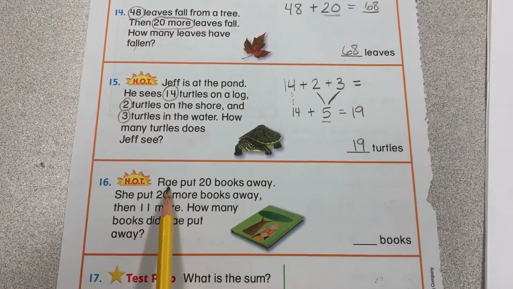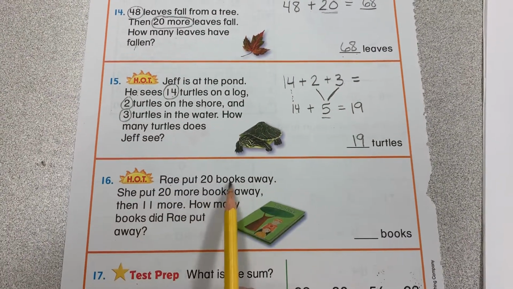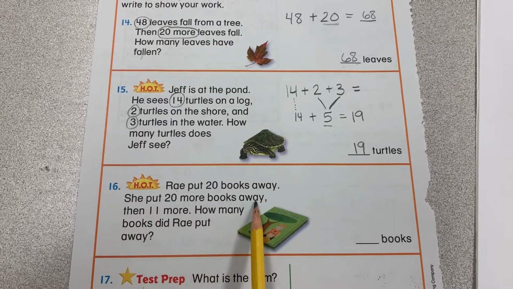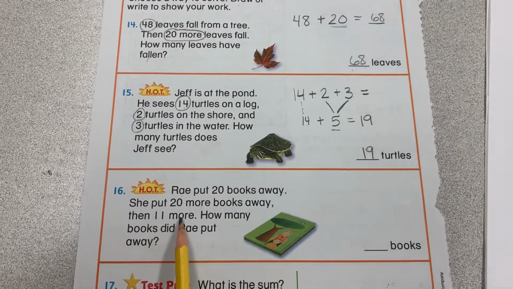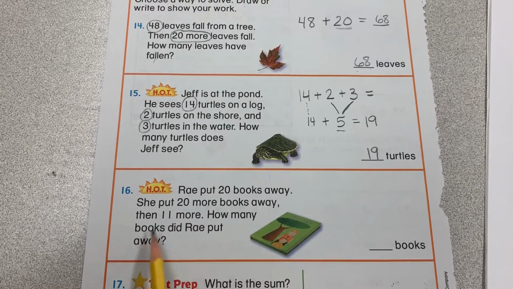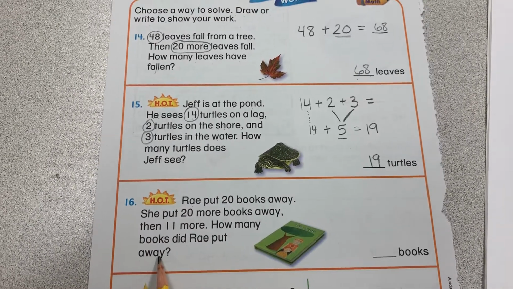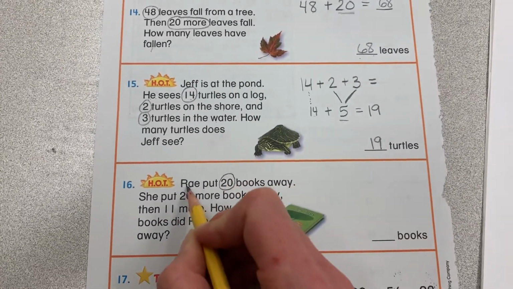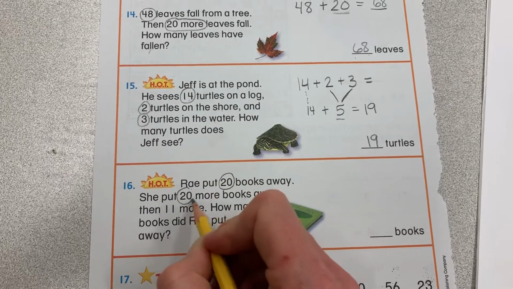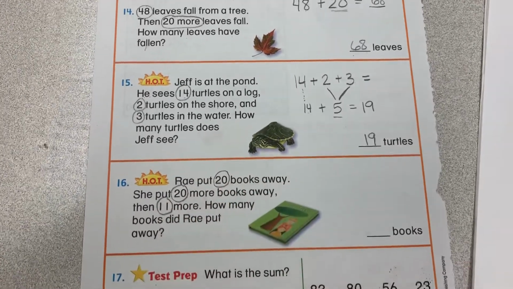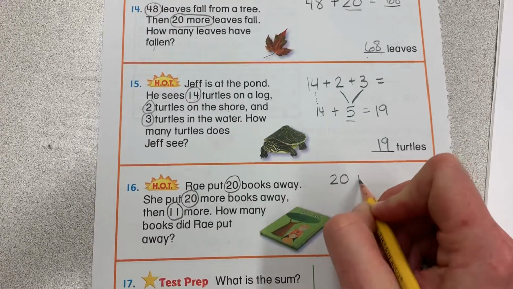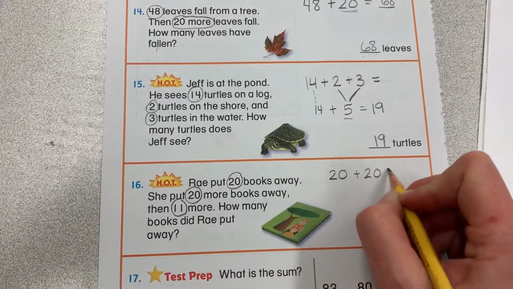Read it with me, friends. Ray put 20 books away. She put 20 more books away, then 11 more. How many books did Ray put away? So let's circle our important numbers. 20, 20, and 11. All right, let's draw our equation. 20 plus 20 plus 11.